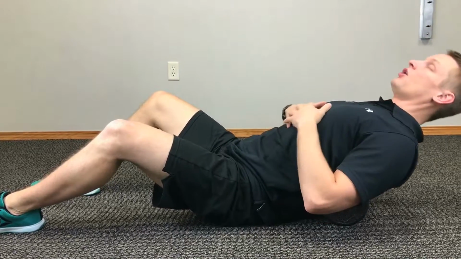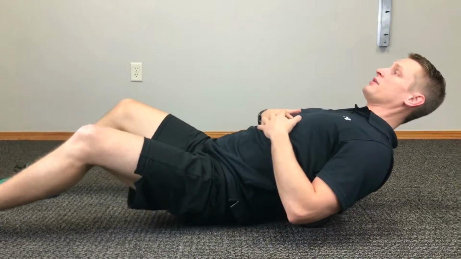You can even arch your back and roll that way. It's really a personal preference. It doesn't matter about foam rolling through a neutral spine. You'll hear a lot of people talk about that. It's really whatever gets at the tissue that helps you relieve your pain.